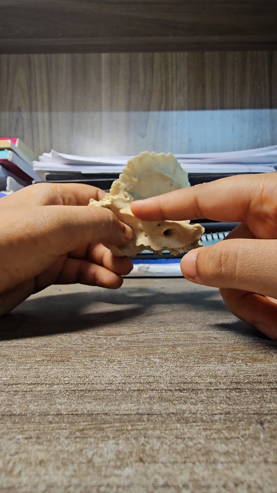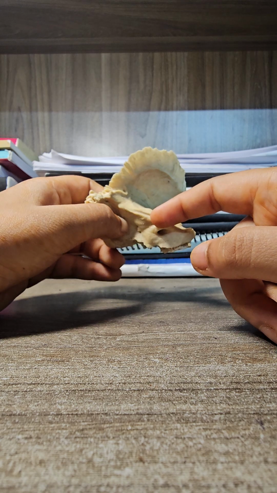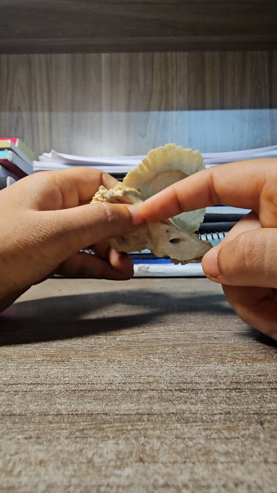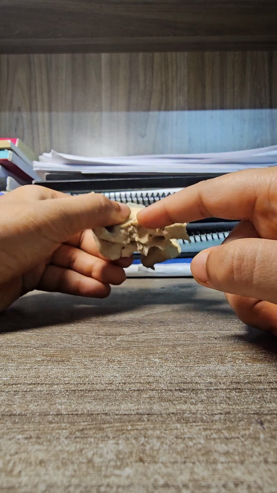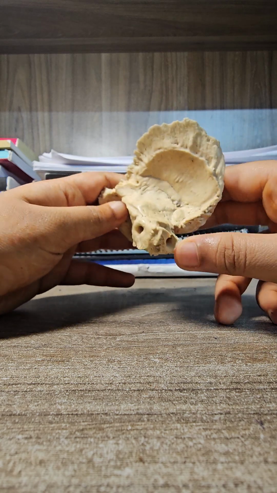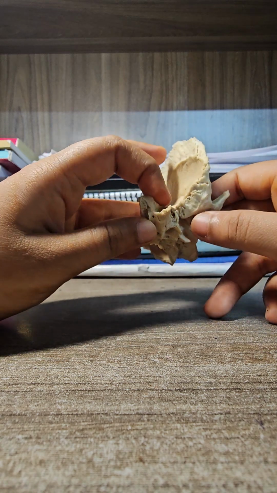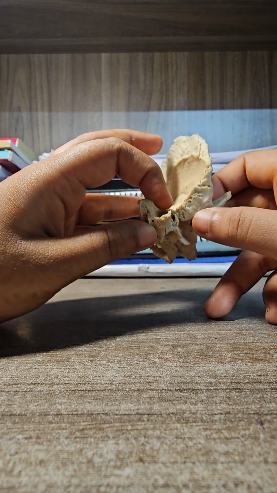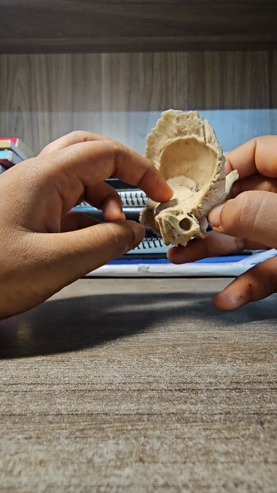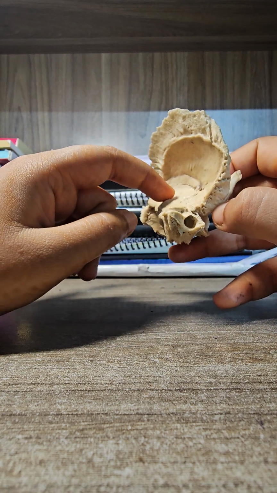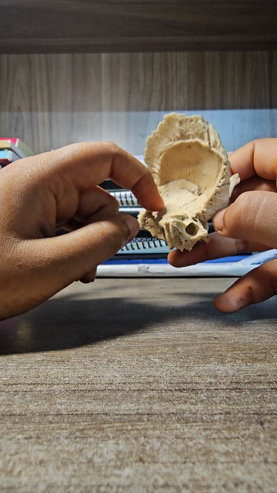On the superior border, here is the superior petrosal sinus, and on the posterior border, there is the inferior petrosal sinus. On the anterior surface, there is the trigeminal impression, for the trigeminal ganglion. Here is an elevation, called the arcuate eminence.